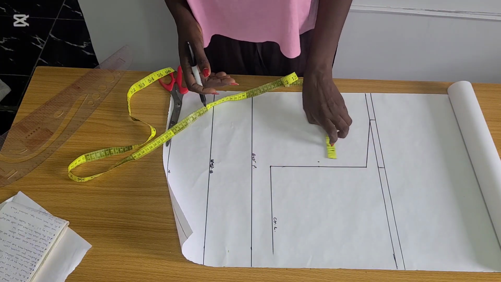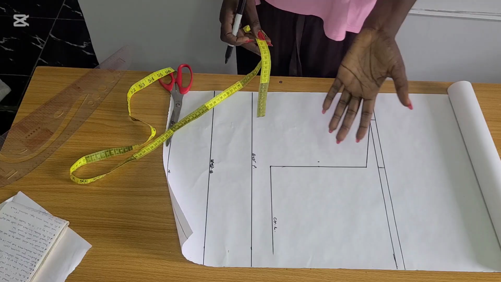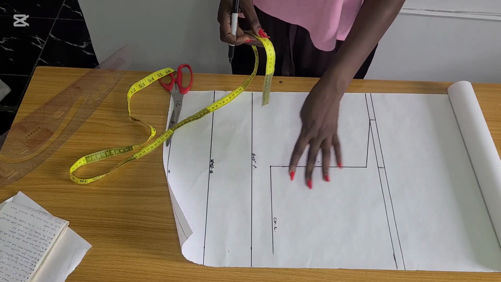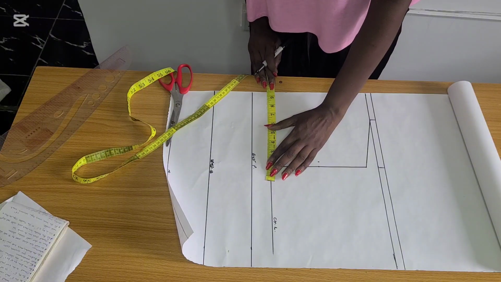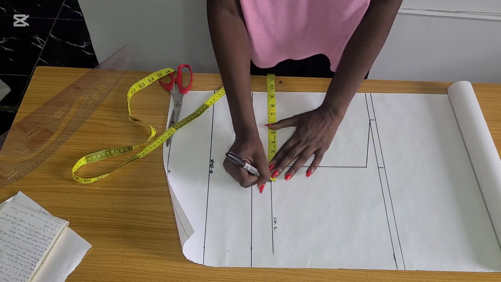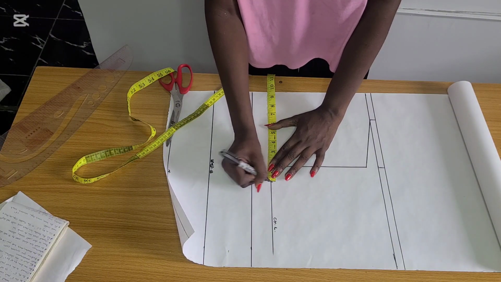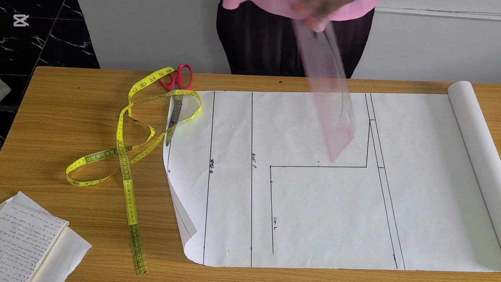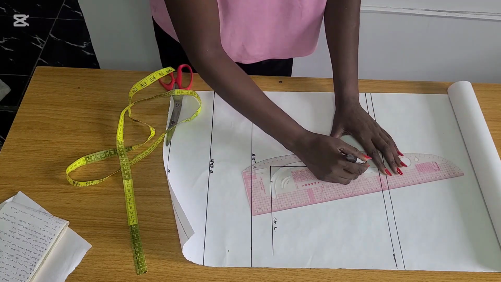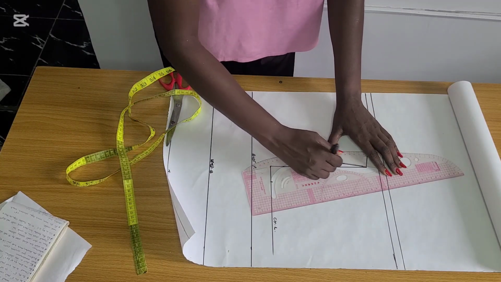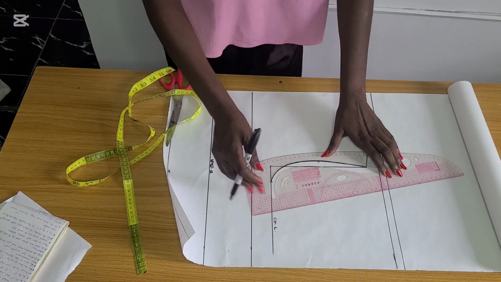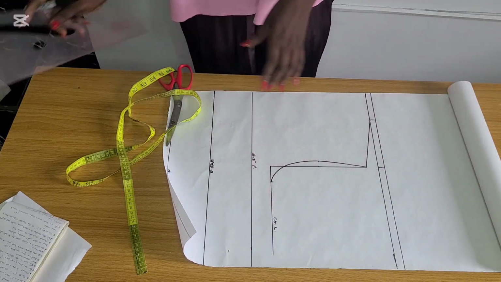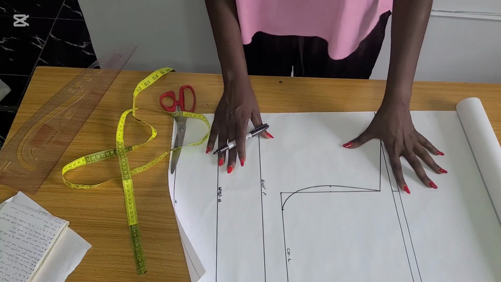Then on the chest line you take your bust measurement divided by 4 and mark it on the paper. Now these dots are what we are going to use to create our armhole curve using our curve ruler. Whatever you have, you can use your free hand as well. We have that already.